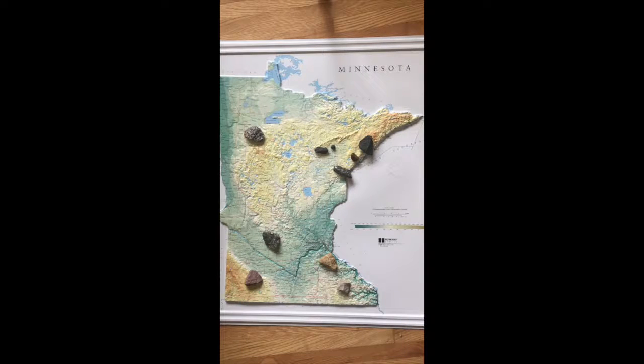Now that we know a little bit more about Minnesota's rocks, and we know the story of how the rocks came to be in Minnesota as the landscape changed over billions and billions of years, we're going to talk about how you can create your own rock collection and start looking for rocks throughout the state of Minnesota.